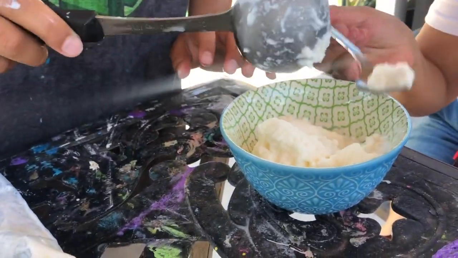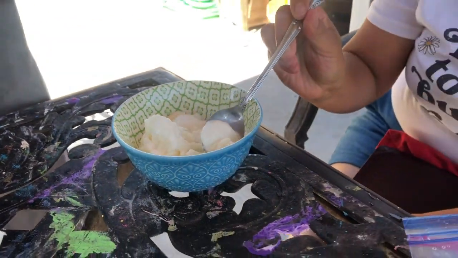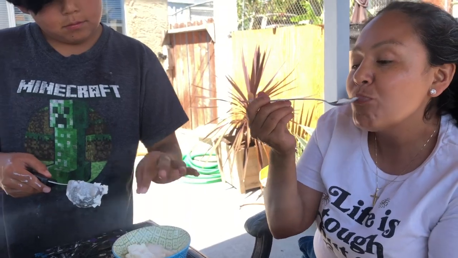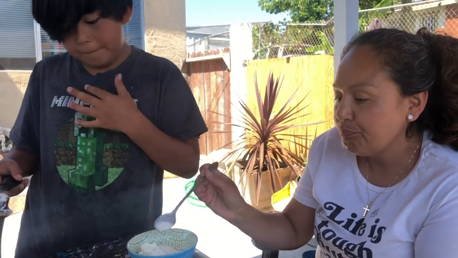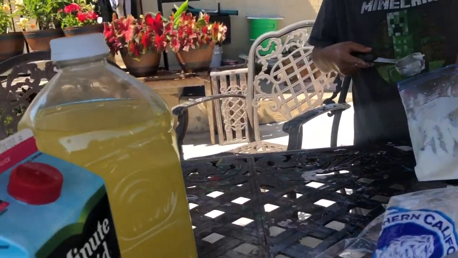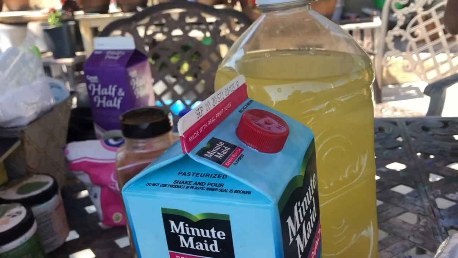You could even top that off with some syrup or sprinkles, whatever you want. That one's really good. But there you have it, homemade ice cream, folks, for you to cool off. Don't wait till you have to go to the store. You have stuff around your house that you can use to make ice cream, some juguitos, some limonada, some half and half.